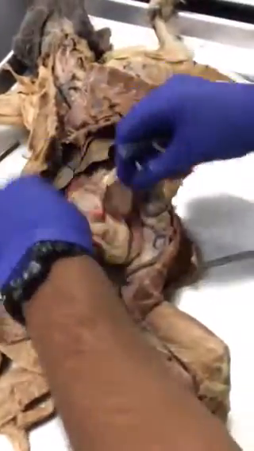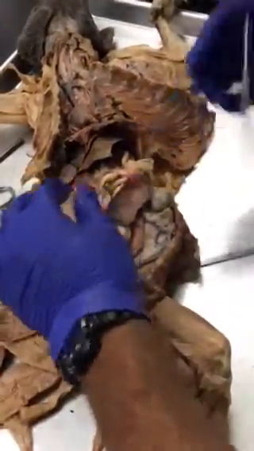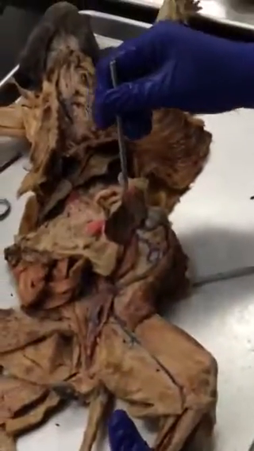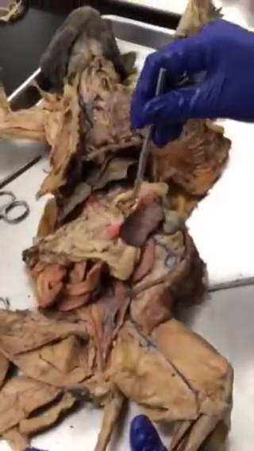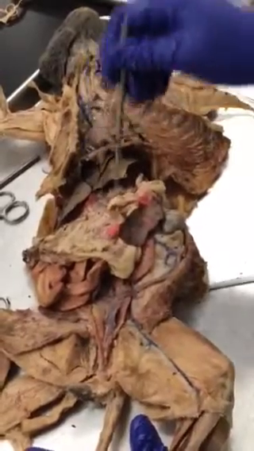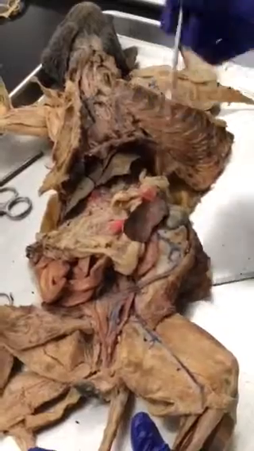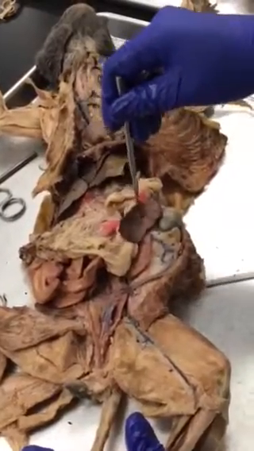Next is what? Spleen. The spleen will only be on one side. If you have a structure that looks like dried blood, surrounded by omentum, below the big lobe of the liver, on the left side of the cat, that's the spleen.